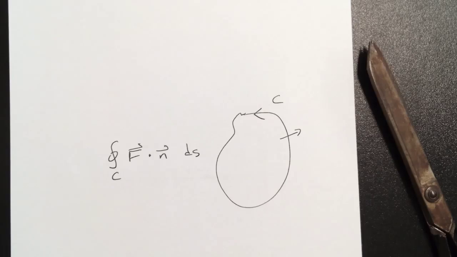I'm going to work on surface integrals. I'm going to try and figure out how to do integrals like we did on curves, but on surfaces. I need to look at surfaces that have orientations as opposed to those that don't.